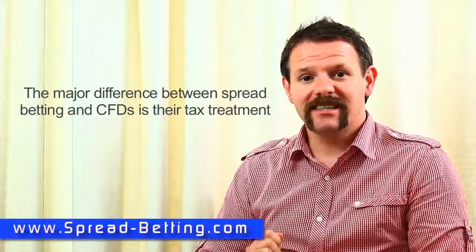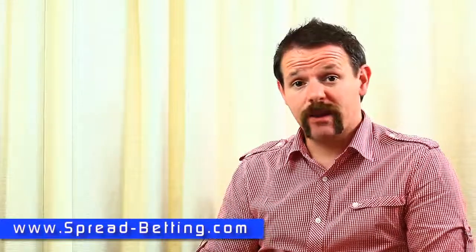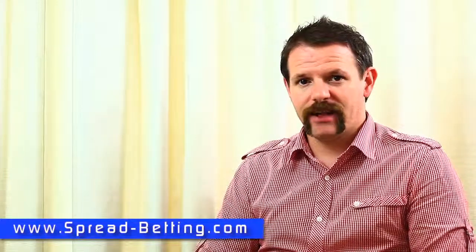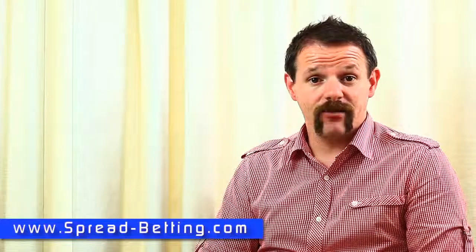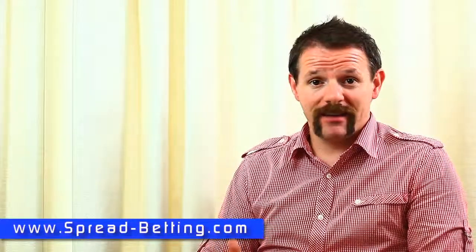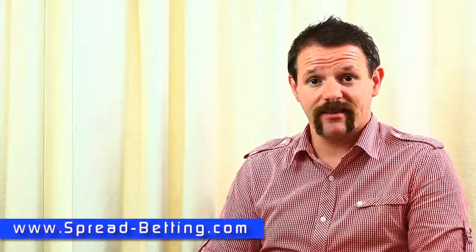The main one is tax. Profits from CFDs are taxable, while those for spread bet gains aren't. That might seem like a big drawback, but there's a flip side. Losses on CFD trades allow tax relief, whereas spread betting losses don't. Whether this represents an advantage to you depends on whether the ability to create or use a capital gains tax loss matters to an investor or not.